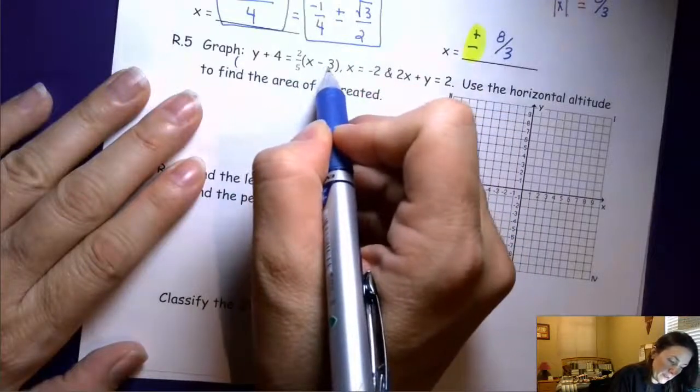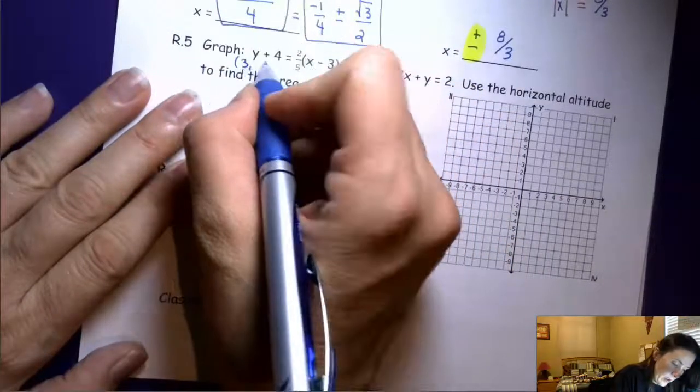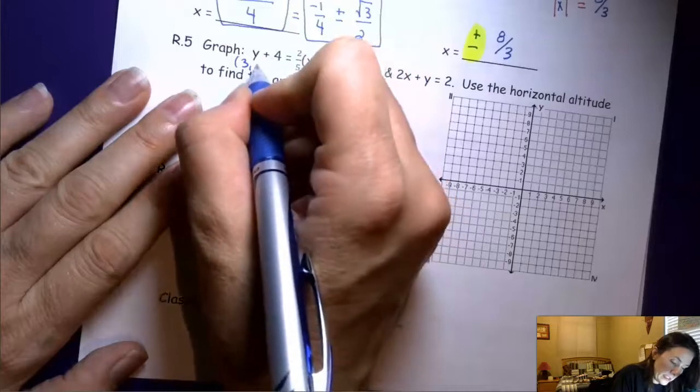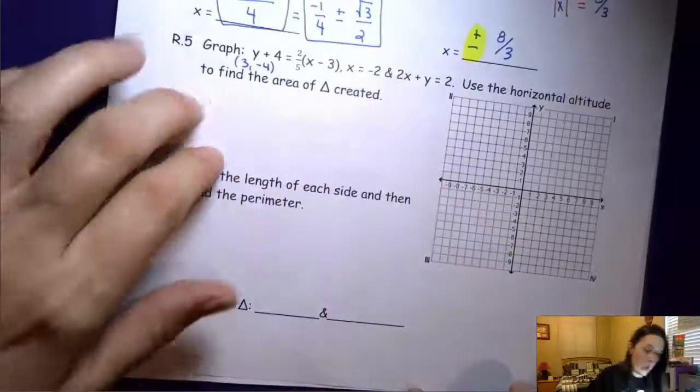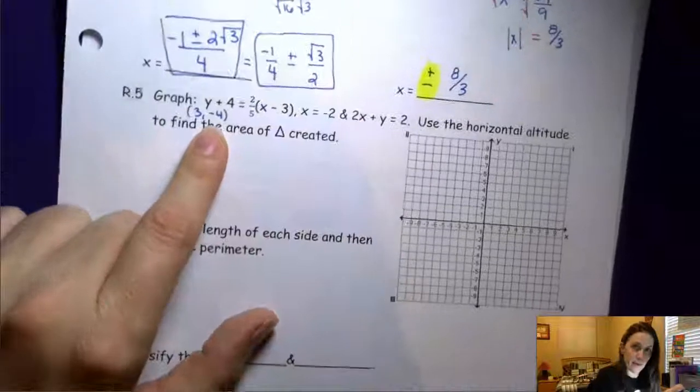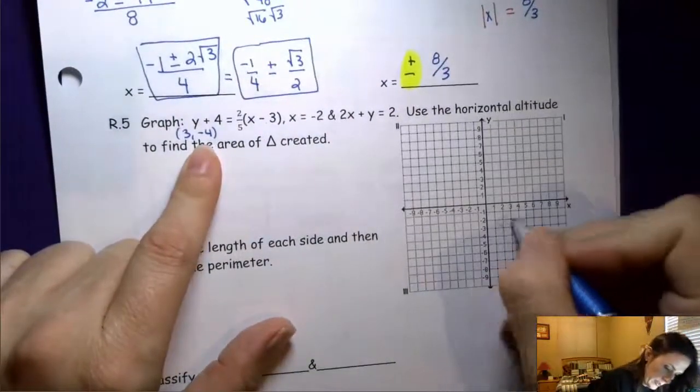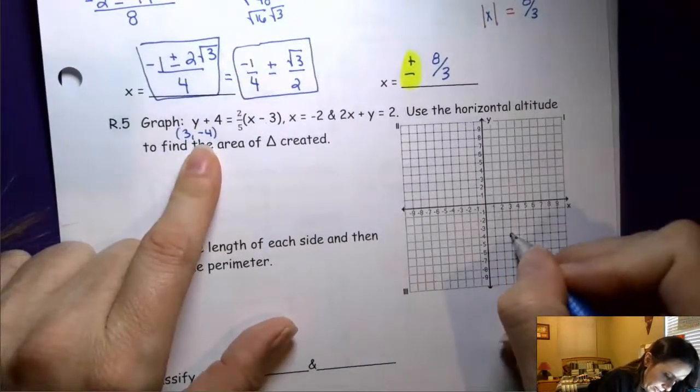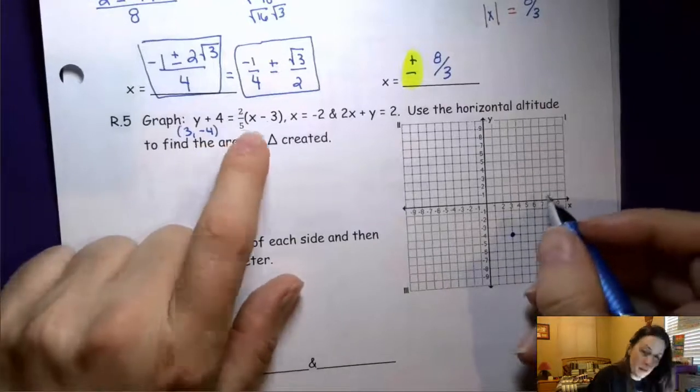opposite of x, so it's -3, it's going to be +3. Opposite of y, because it's +4, you're going to take a -4. I'm going to start at 3, -4. So I go 3, -4, we start right here. And my slope is going to be a +2/5.